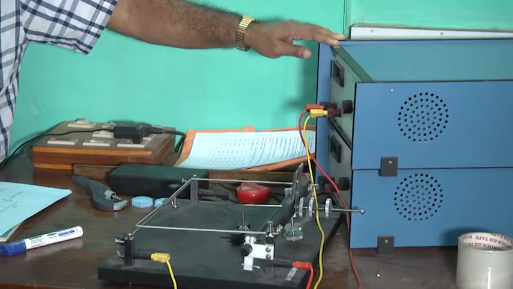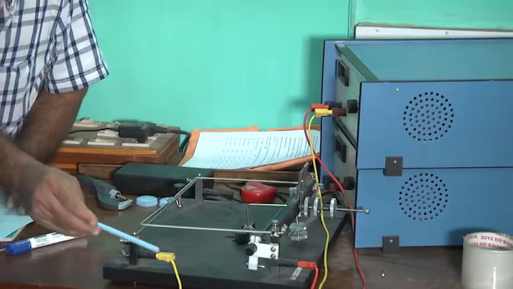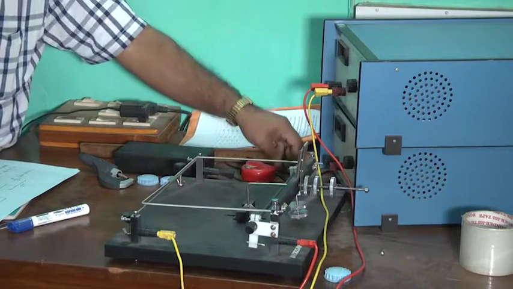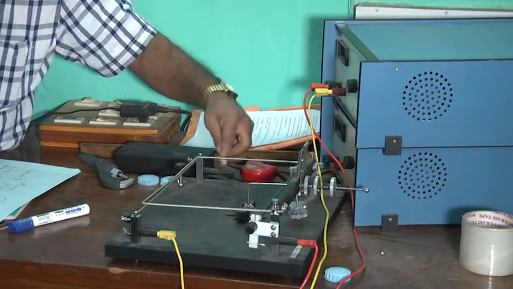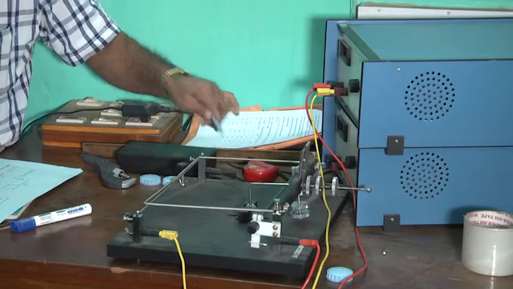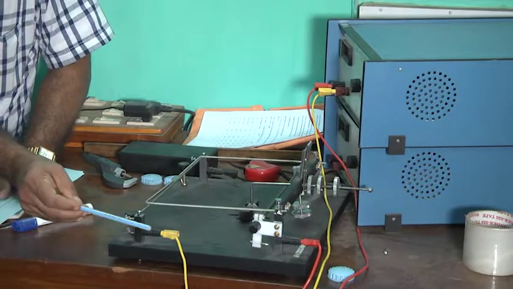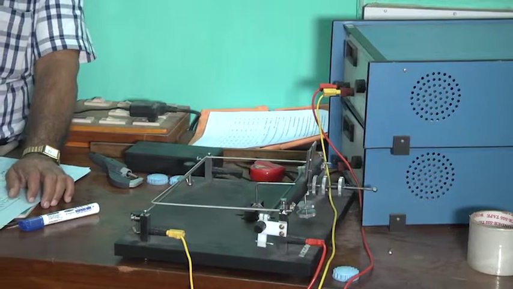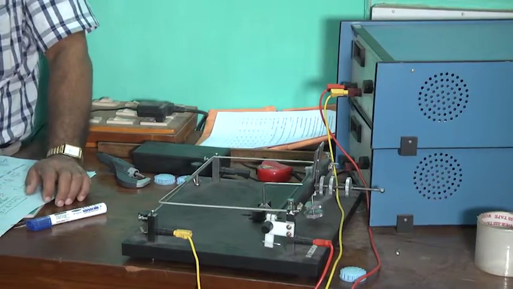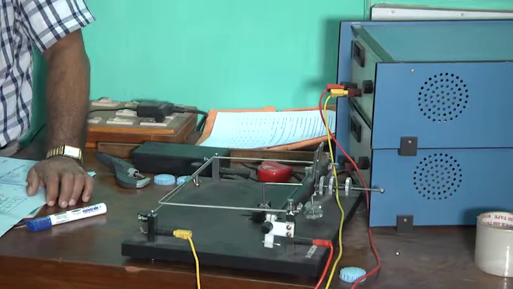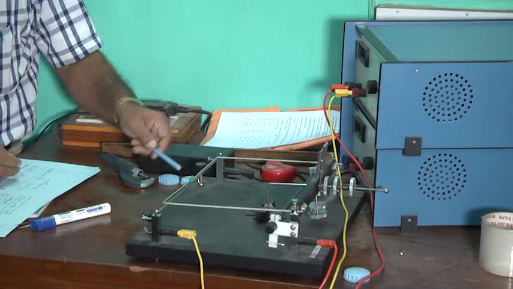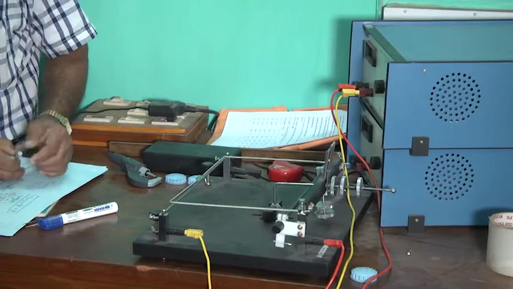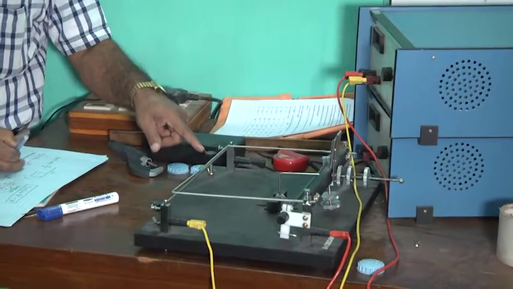You see this one connection, and this is another connection, another connection here. Since we will pass the same current in both wires, I1 and I2 are the same.